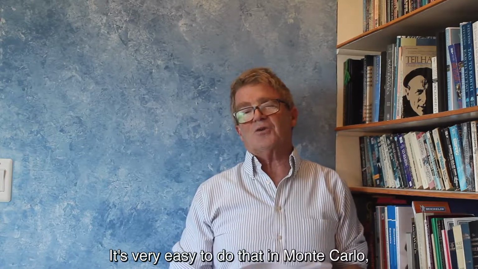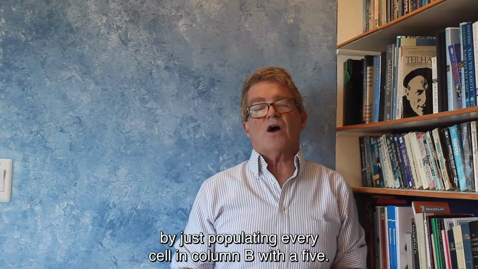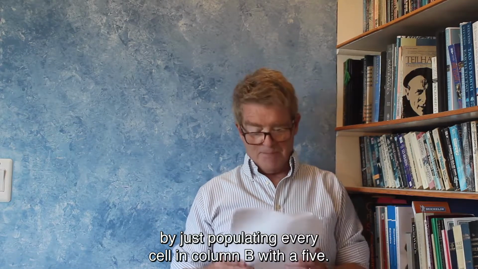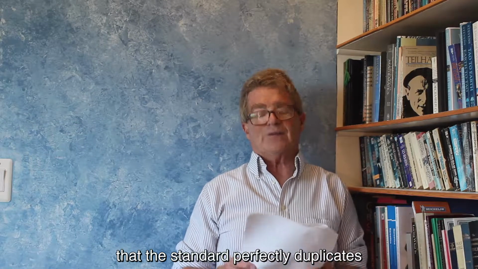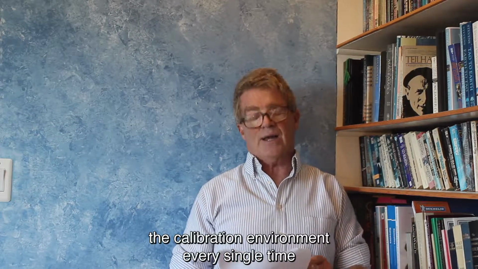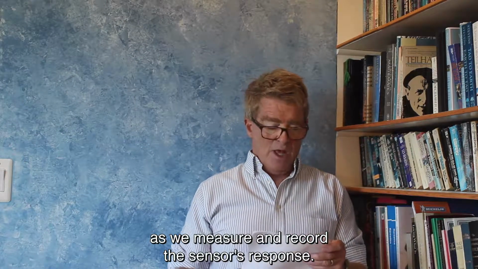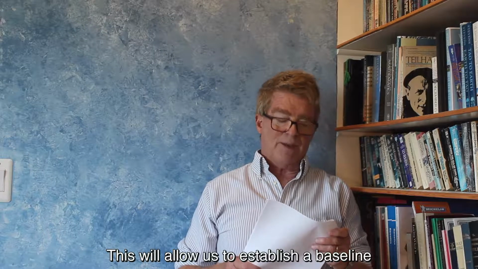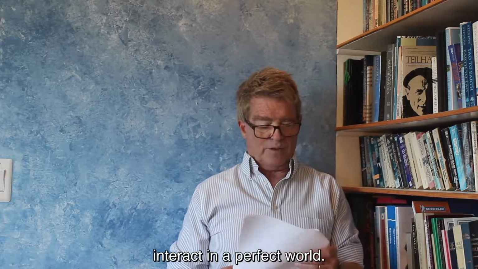It's very easy to do that in Monte Carlo by just populating every cell in column B with a 5. In terms of the model, this indicates that the standard perfectly duplicates the calibration environment every single time as we measure and record the sensor's response. This will allow us to establish a baseline for the way that the sensor and the standard interact in a perfect world.